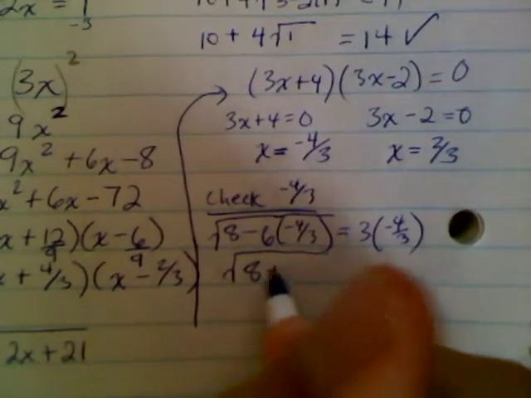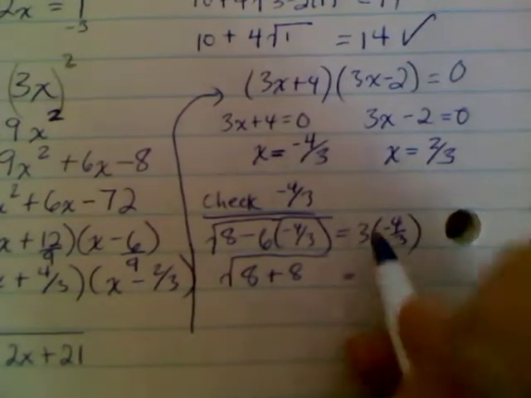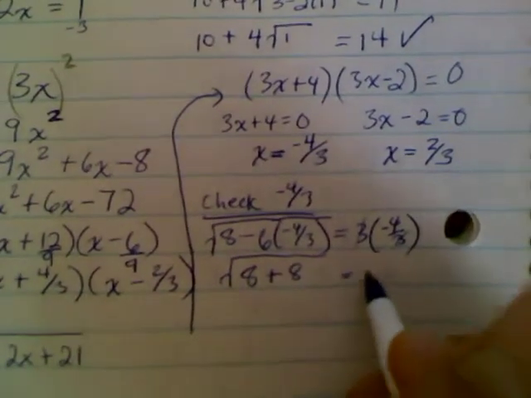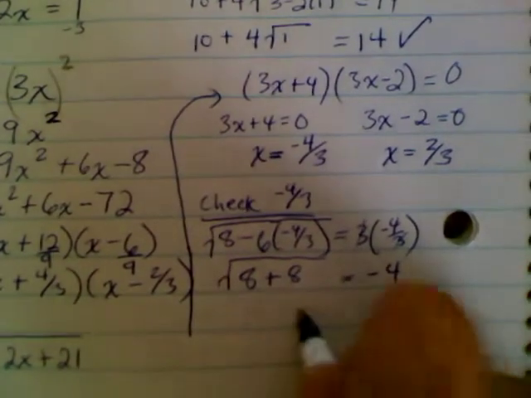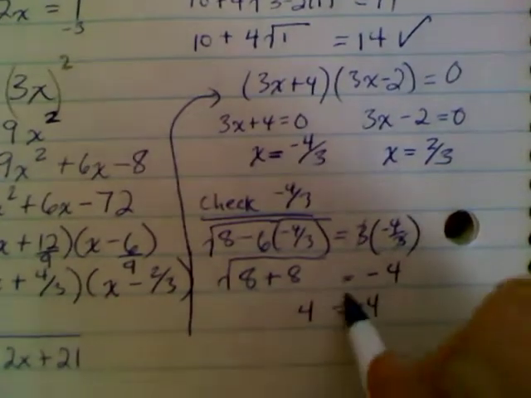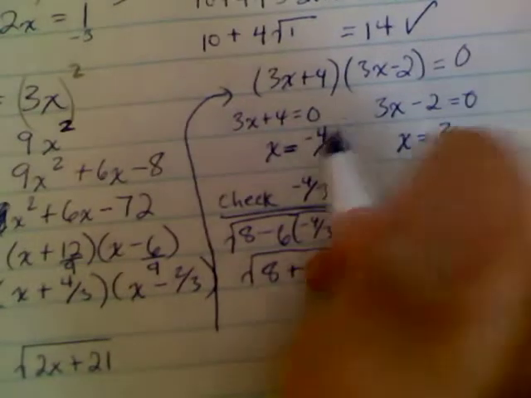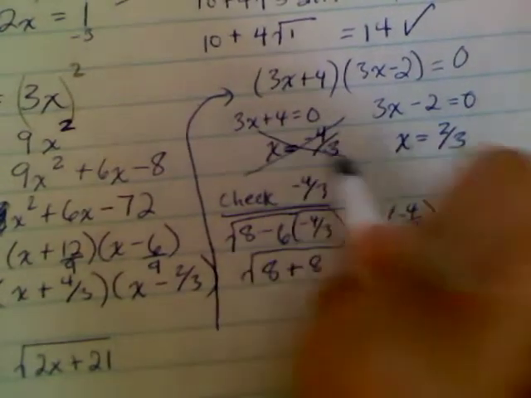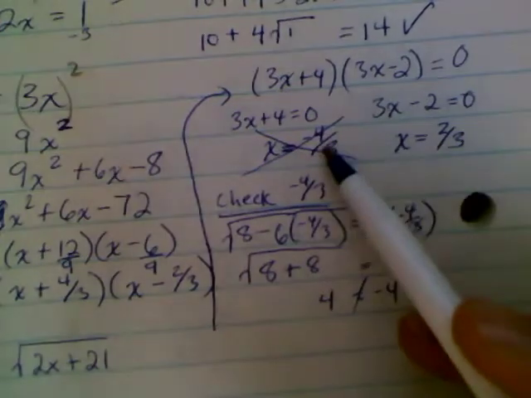8 plus 24 over 3 is 8. Those will cancel. You get -4. So 8 plus 8 is 16. Square root of 16 is 4. Is 4 equal to -4? No. So this solution right here is extraneous, and you do not include that as your solution. That is an extraneous solution.